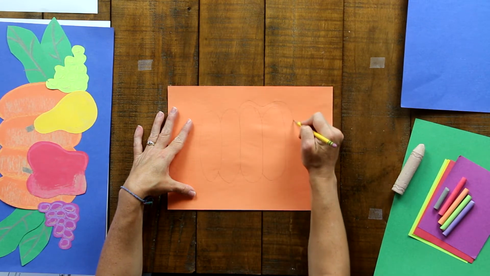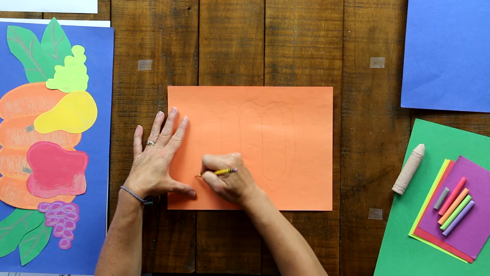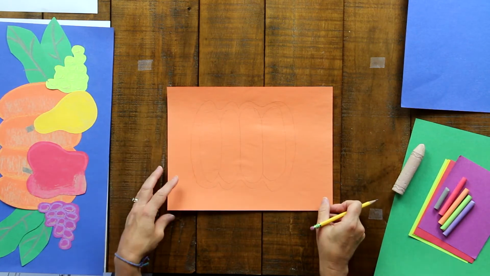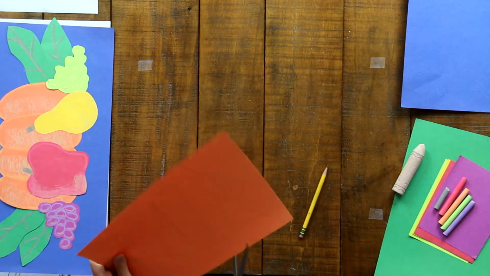So once you're done with your 4 ovals, you're going to outline around all 4 ovals, keeping them all connected. And look at that. You have a pumpkin. So then you're going to go ahead and cut it out.